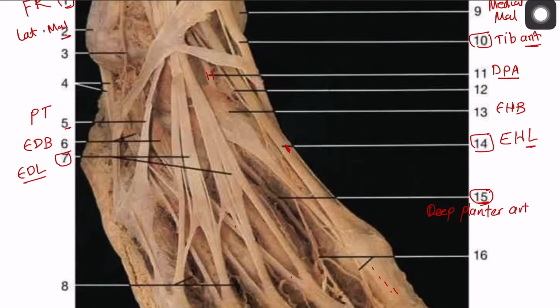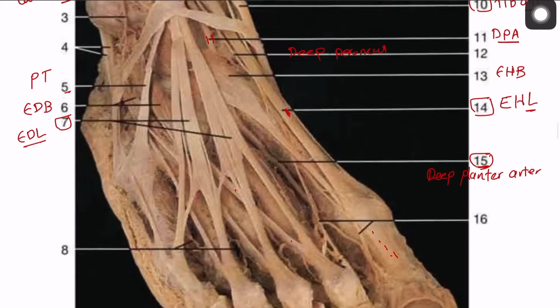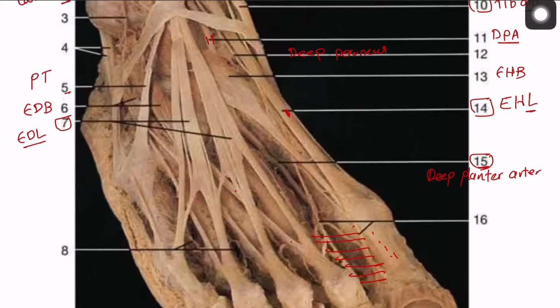Okay, deep plantar artery. And also there is a nerve that we can find just below the extensor hallucis longus muscle, and this is the deep peroneal nerve, which is number 12. It continues and supplies the skin in the first web space in the dorsum. Dorsal is the first web space as outlined in here. So it will end by dividing into two terminal branches, as you see there. That's a branch, and that's another branch, and these are called interdigital branches.